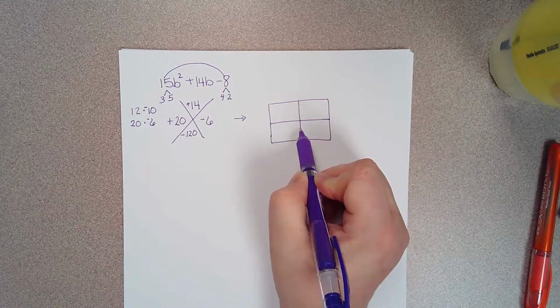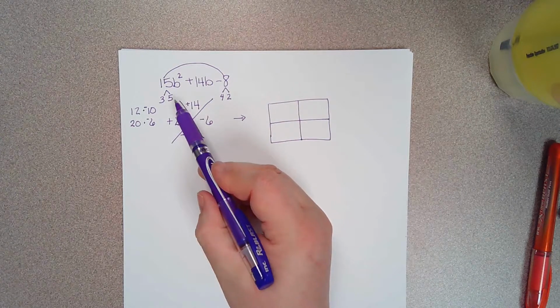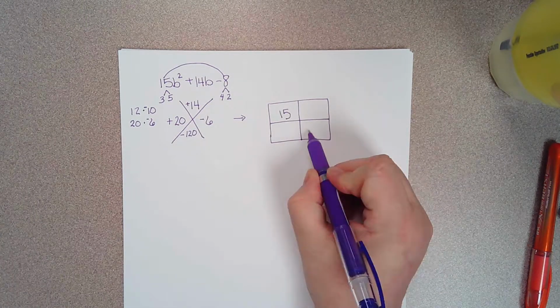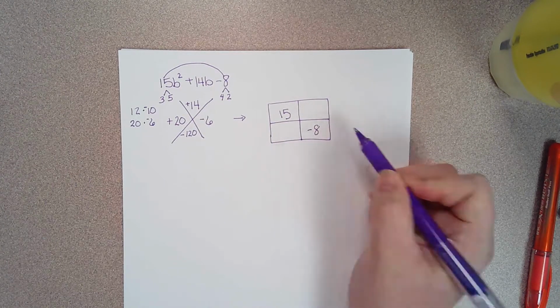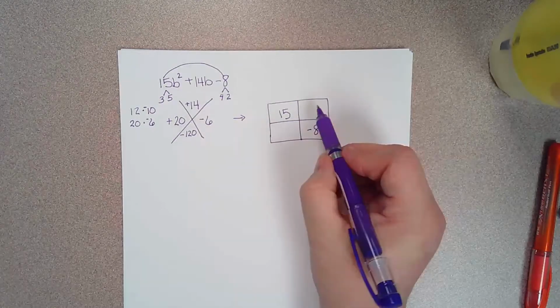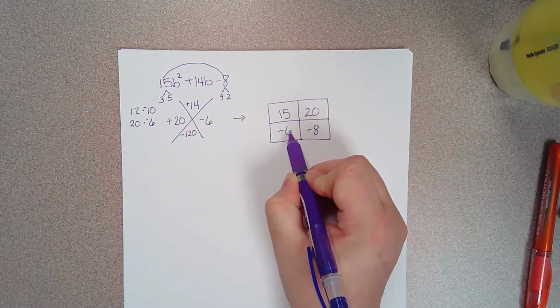All right, so once again, let's fill in our rectangle. We know that we have 15 to start out with and negative 8. Please remember that if it's a subtraction sign, that actually means it's negative, so don't forget them. Put in our factors, so I have 20 as positive and negative 6 as my other terms.